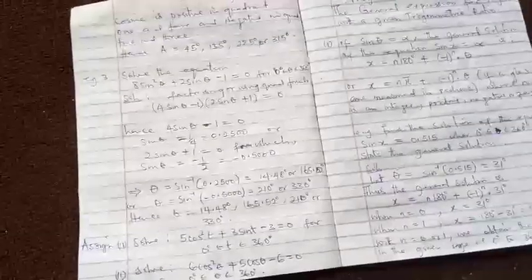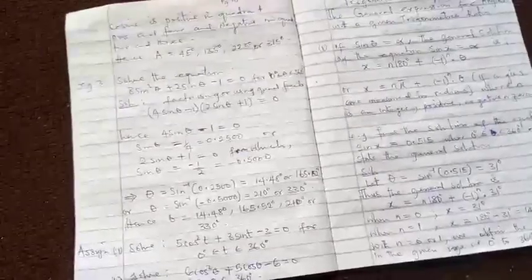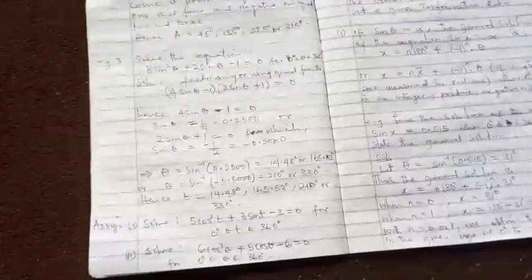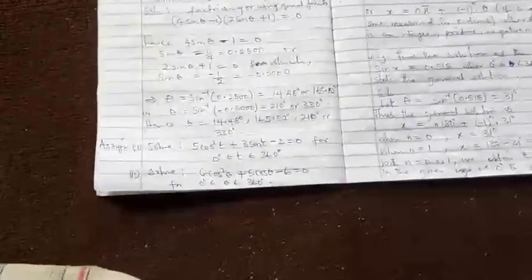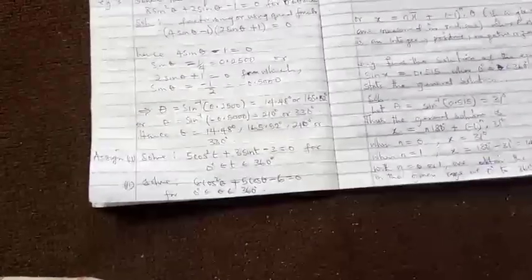For minus 0.500, the positive value of arc sine is 30 degrees. Since it's negative in the third quadrant, that gives 180 plus 30, that is 210. Sine is also negative in the fourth quadrant, so that gives 360 minus 30 degrees, and that's why we have 330 degrees there. Hence, theta is 14.48 degrees, 165.52, 210 degrees, or 330 degrees.